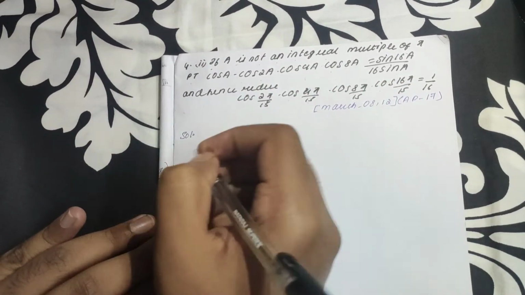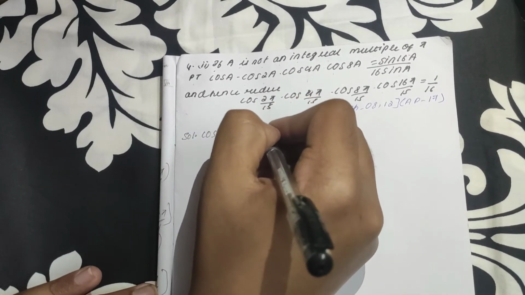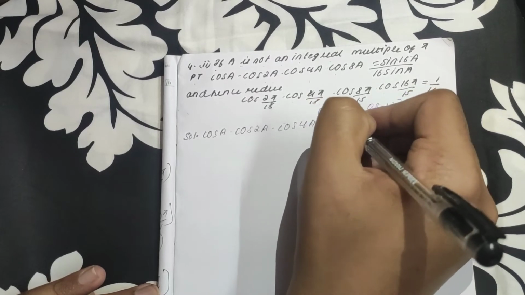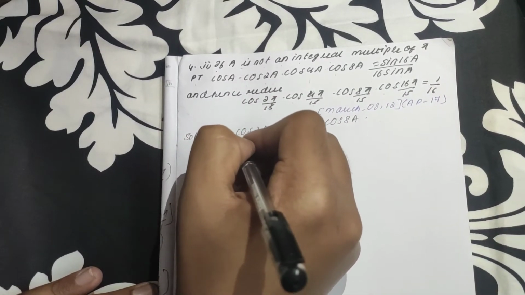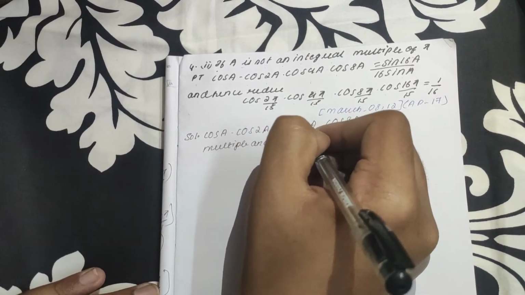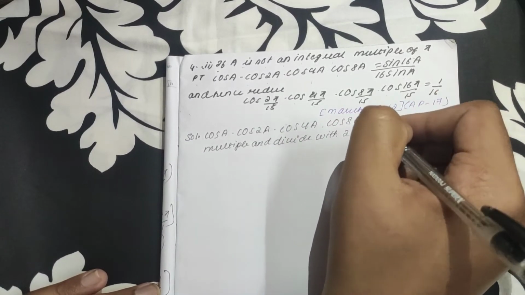Solution: cos a into cos 2a into cos 4a into cos 8a, multiply and divide with 2 sin a.